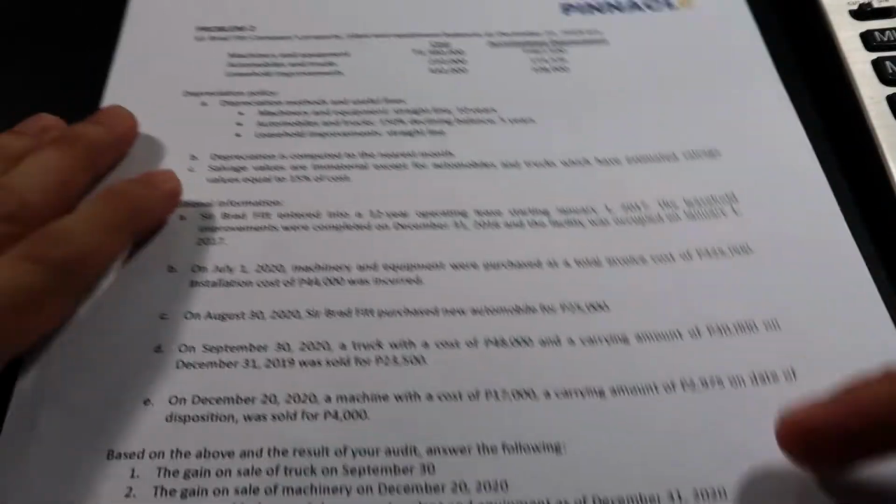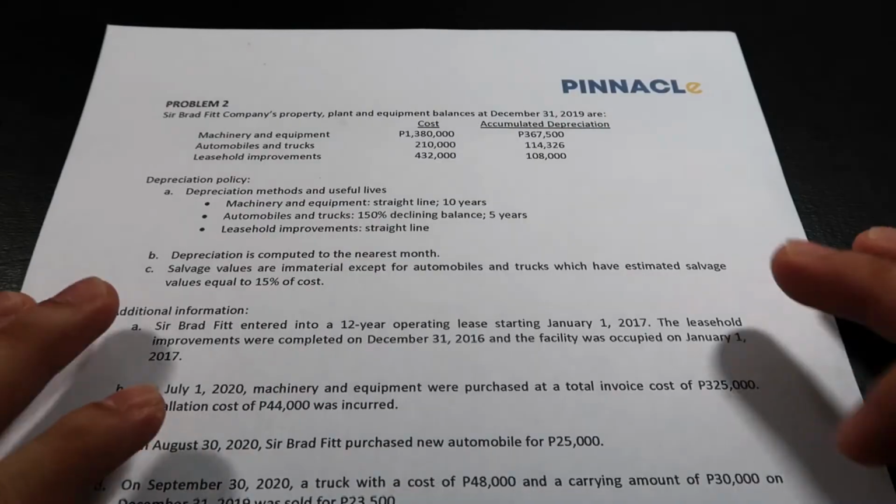That's problem number 1. Okay, syempre, 2 problems yung pinipare ko sa inyo para sulit yung quarantine period. Di ba? So, hopefully, safe kayo lahat dyan.